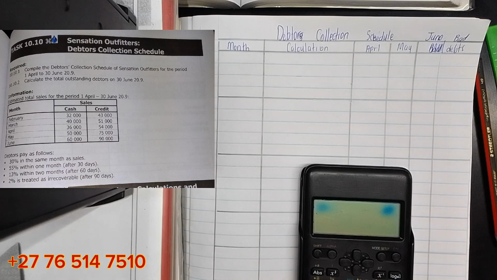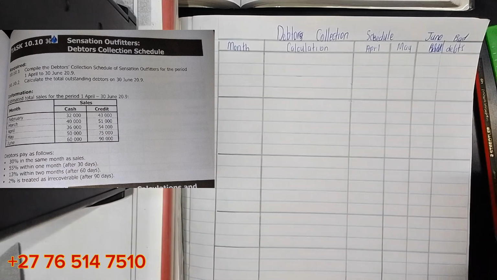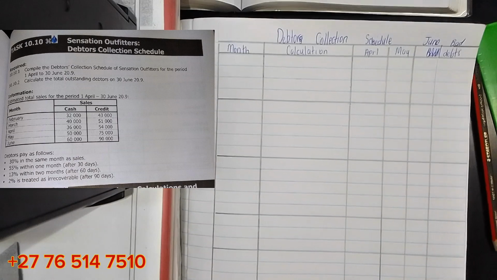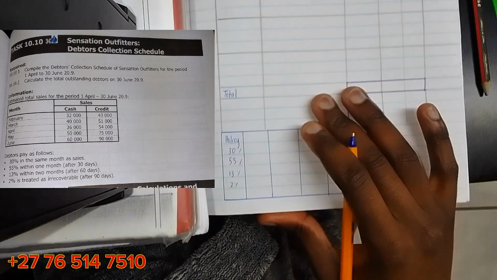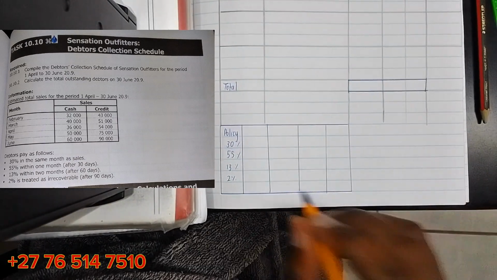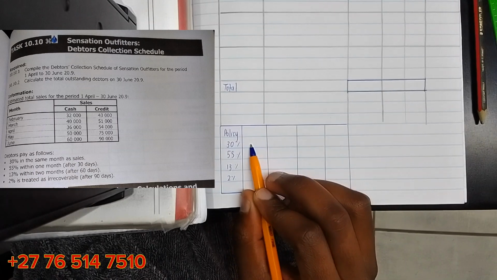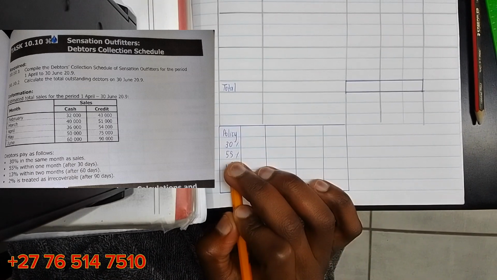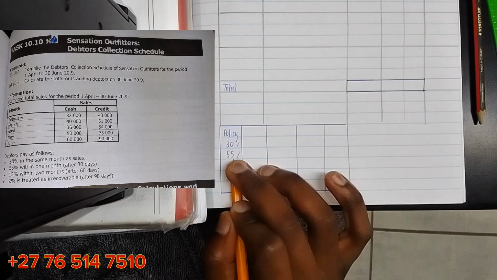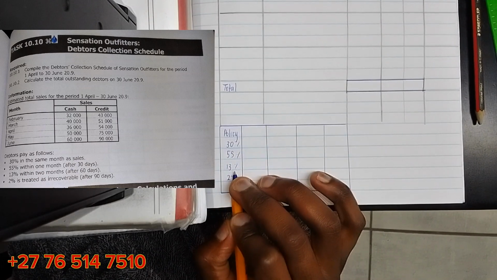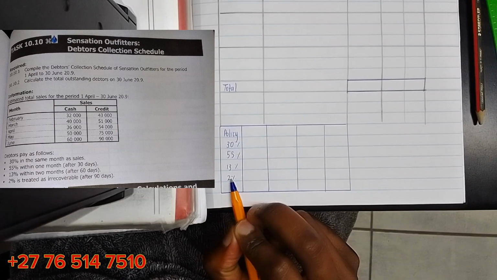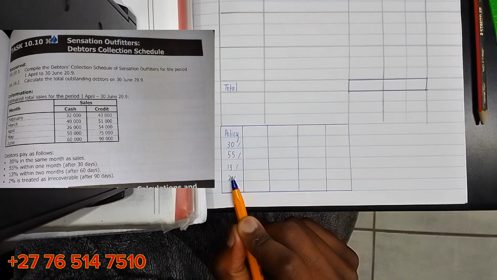Yes. So now we're going to start with February, but we're budgeting for April, May, and June. So the policy here states that 30% is collected in the same month, 55% in the second month after 30 days, and then 13% after 60 days, and 2% is treated as irrecoverable.